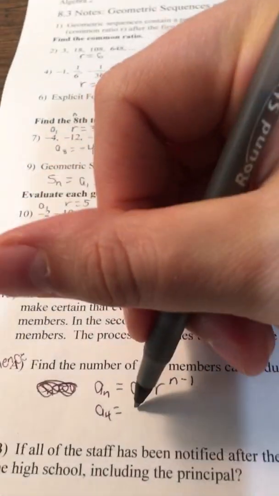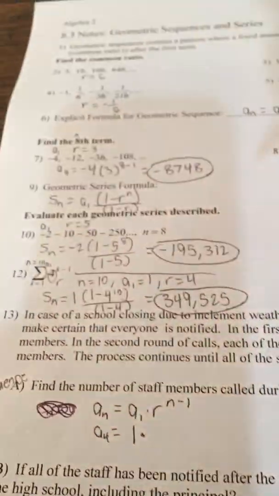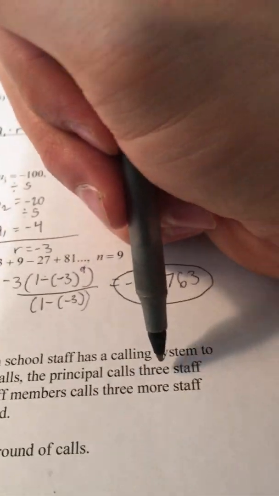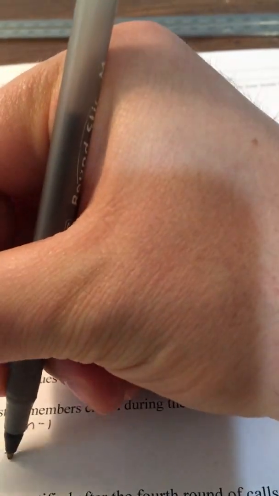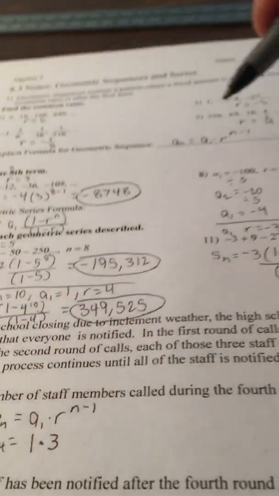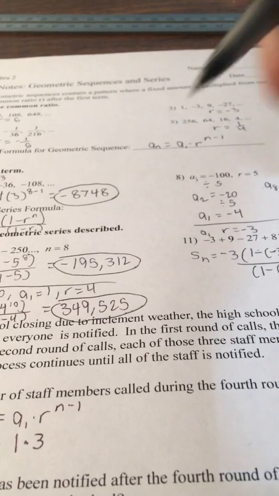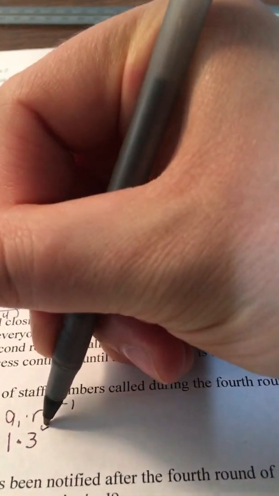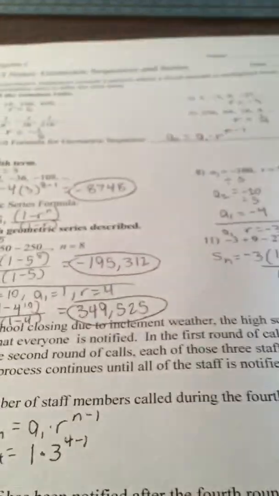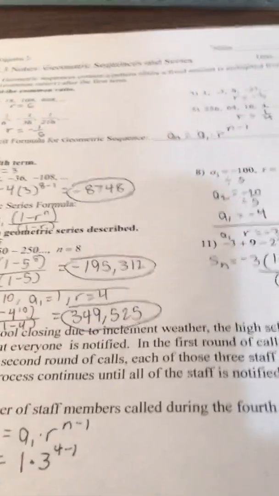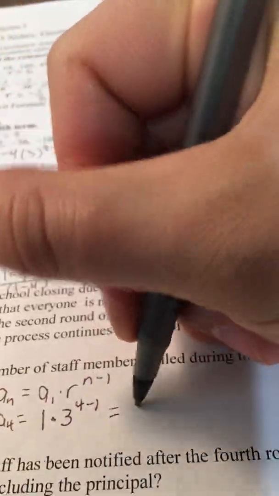Just the principal, so it was 1, times, it said in the 1st round of calls, he calls 3 staff members, to the n minus 1, and then n is 4 for the 4th round of calls. So 1 times 3 to the 4 minus 1 can be 27 people, right?